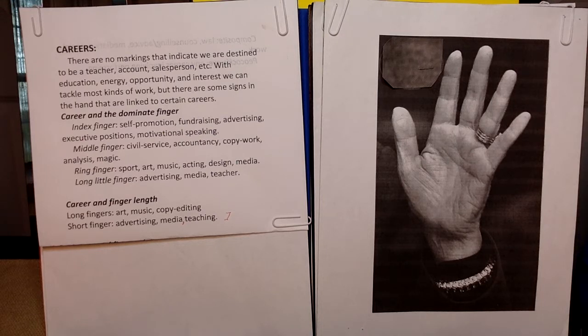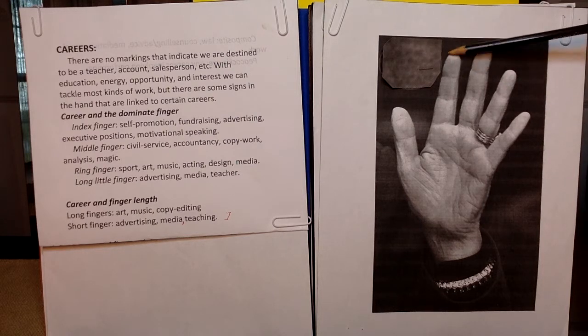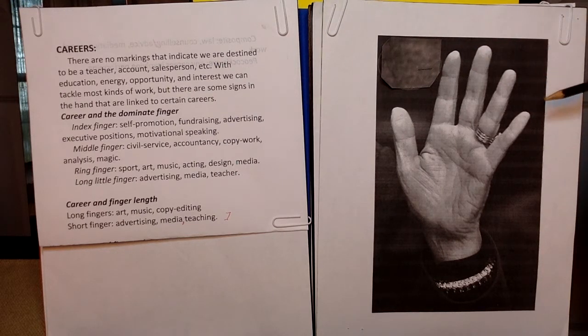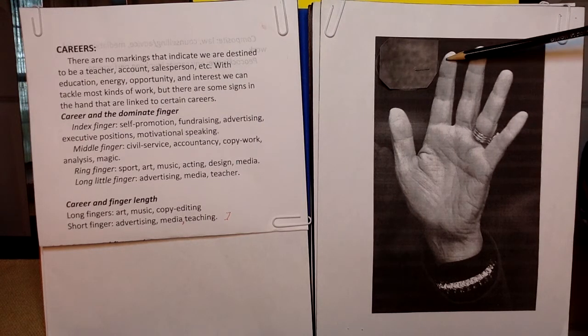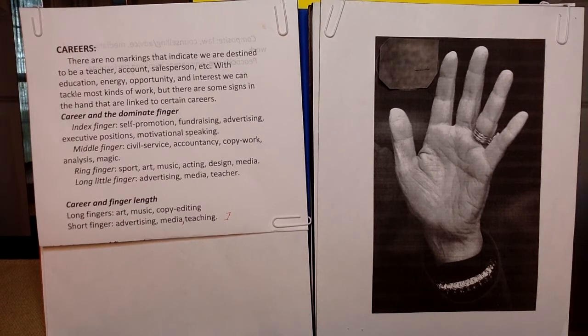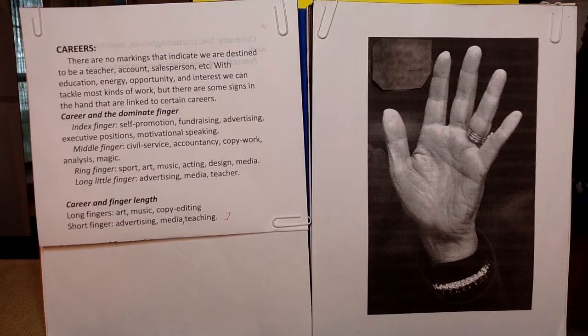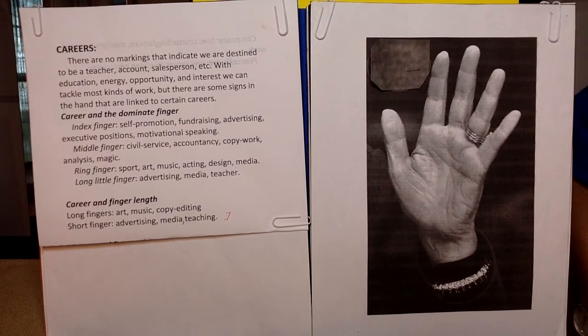It's standing out. Now we're going to be looking at the index finger, and to determine whether it's long is to compare the length with the ring finger. So these two, ring and index. Okay. The examples I'm showing you show the index longer. Let's see what it says over here.